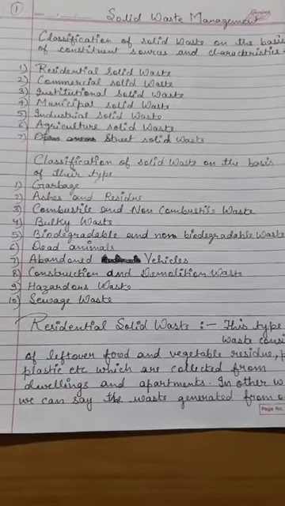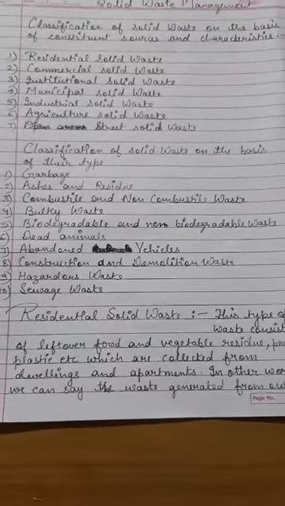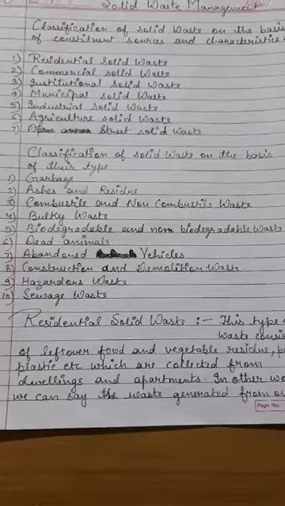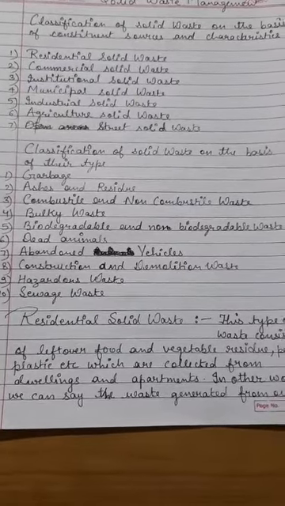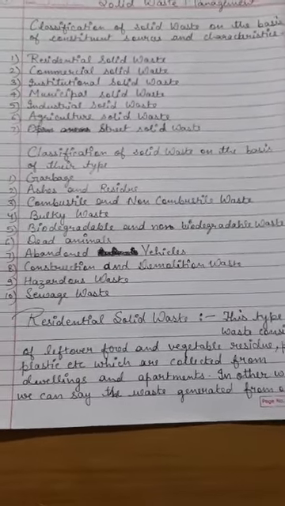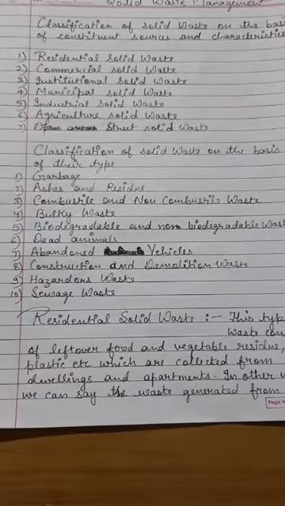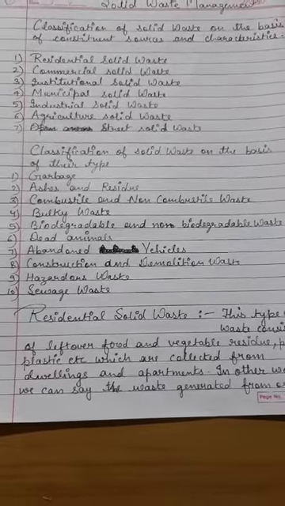So we are going to differentiate it into 7 parts: residential solid waste, commercial solid waste, institutional solid waste, municipal solid waste, industrial solid waste, agricultural solid waste, street solid waste.